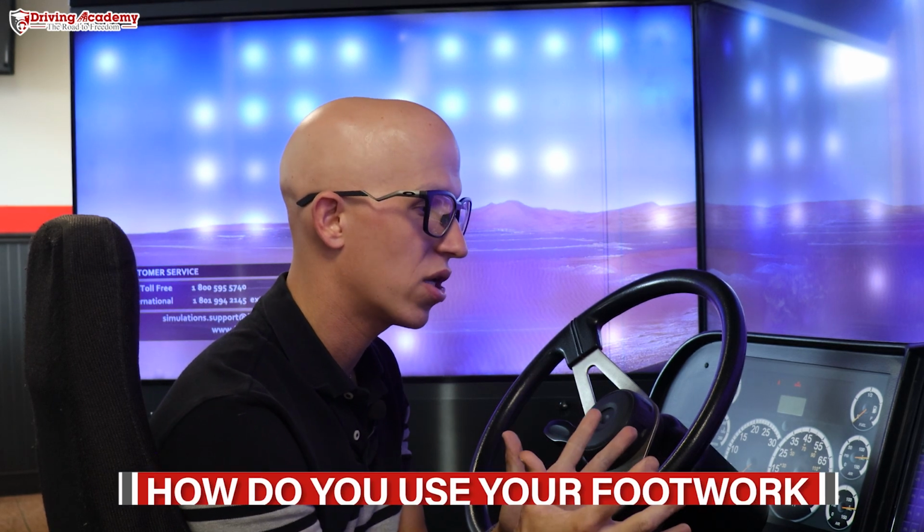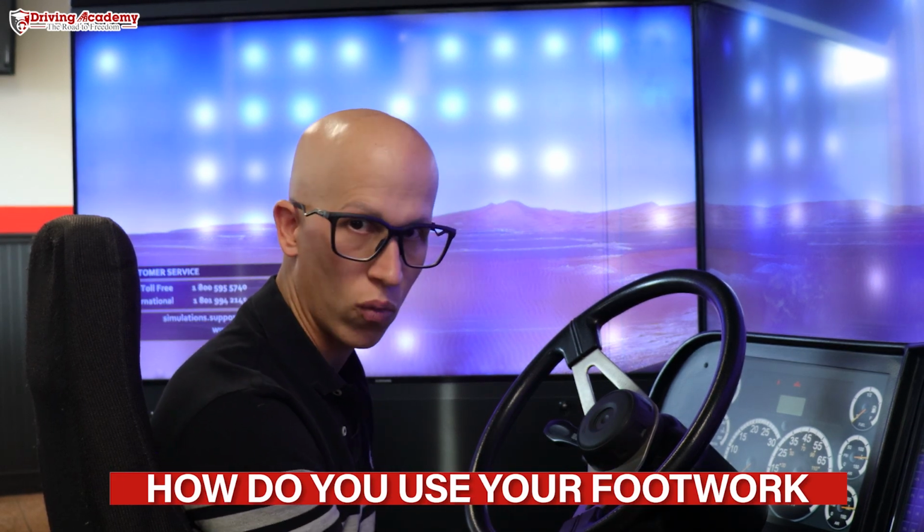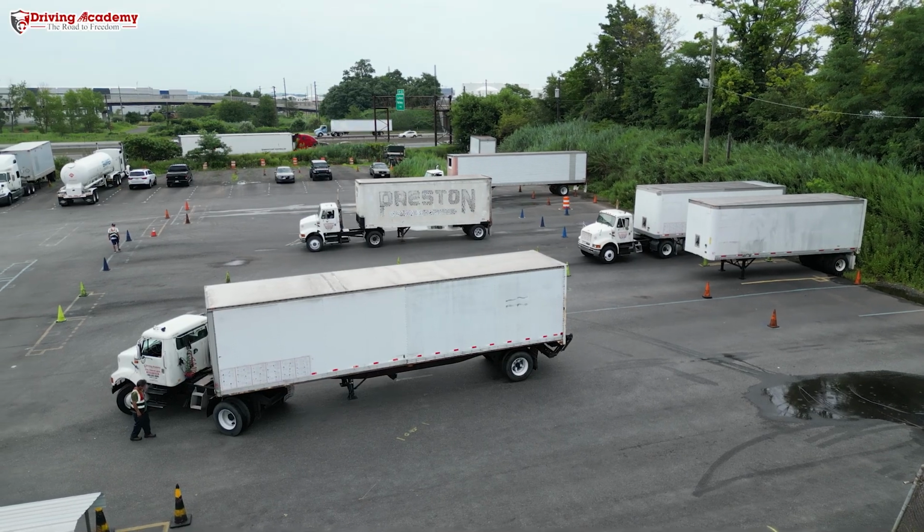Now, the next step is going to be how do you actually use your footwork? And on the footwork, this becomes very complicated because a lot of people really understand, okay, I can count to 10. If you can count to 10, you know how this gear pattern works. It's just a little bit of muscle memory. And if you become a student here, we'll guide you through all that stuff.